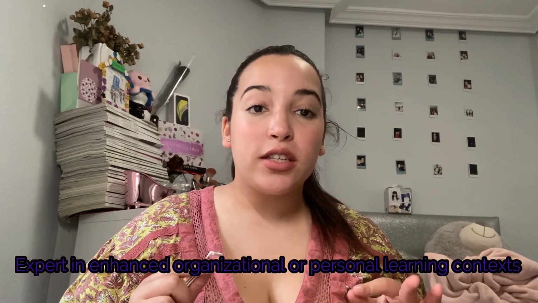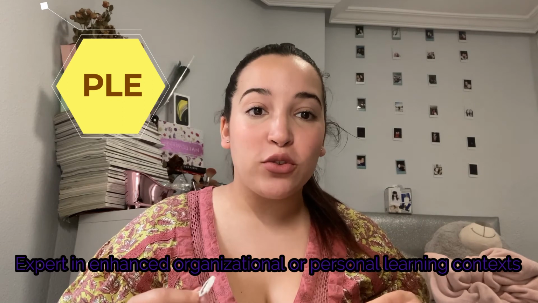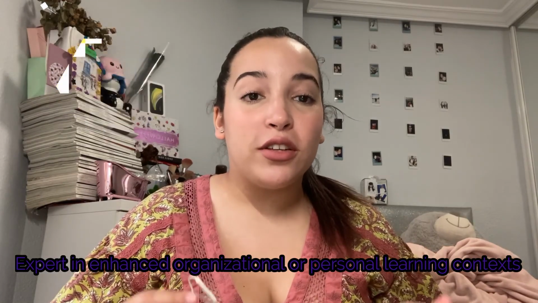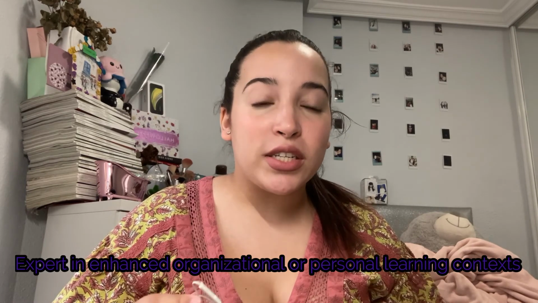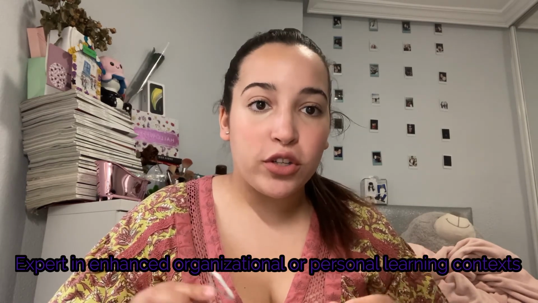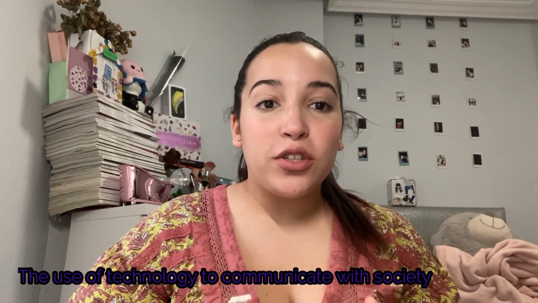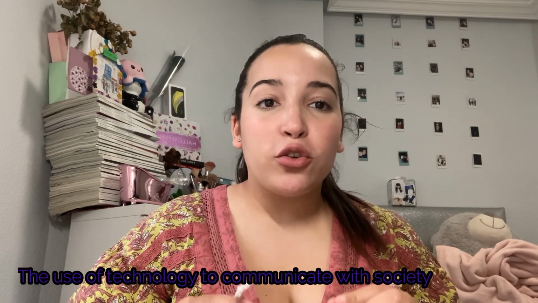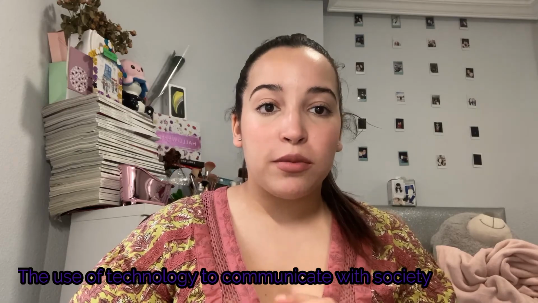The second is experts in enhanced organizational or personal learning context. Teachers have their own PLA, which is the center of their professional development process. One of the best ways for a teacher to show their students how to effectively learn is to understand how their PLA works. And the last one is the use of technology to communicate with society. ICTs improve the students' conditions and create seamless communications among the society and the different students' environments.